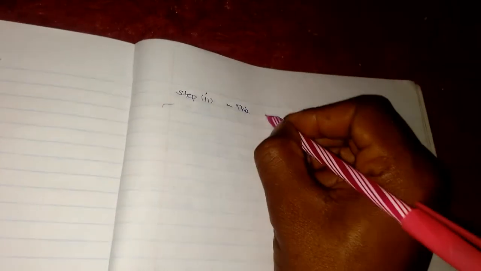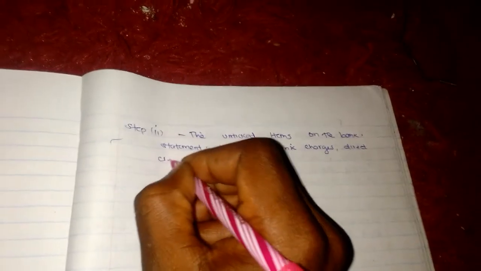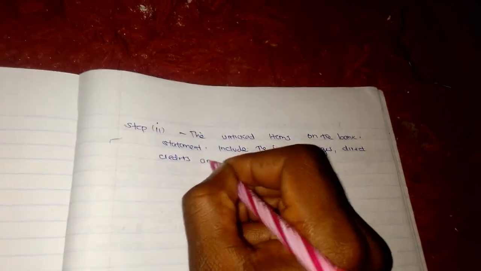The unticked items on the bank statement include the bank charges, direct credits and, and what? And standing orders.